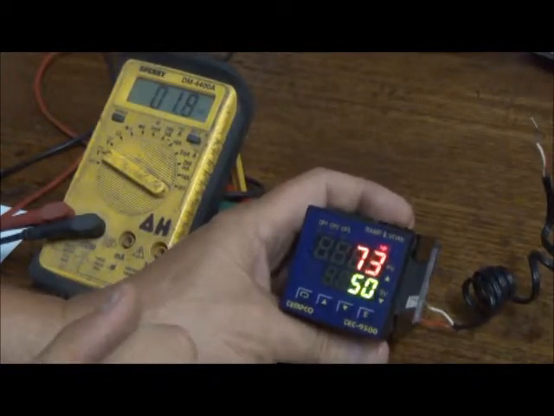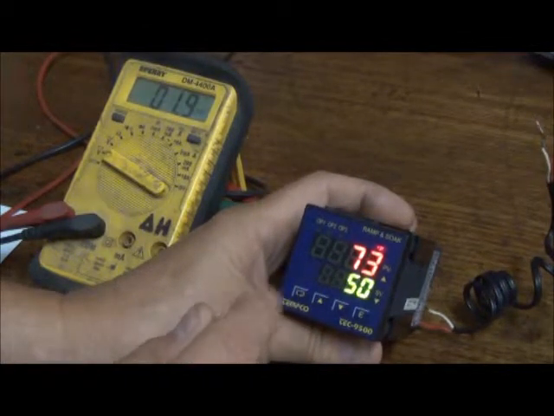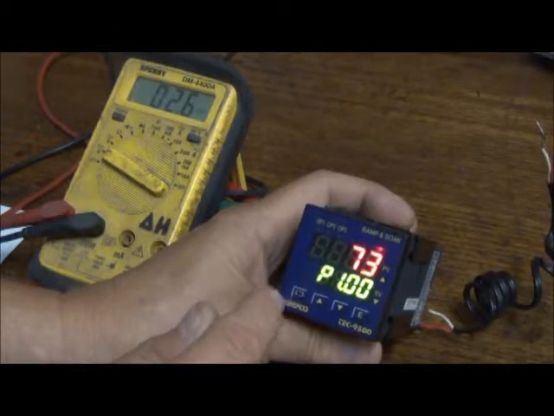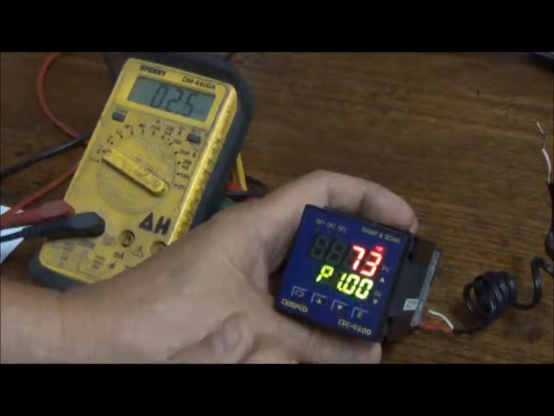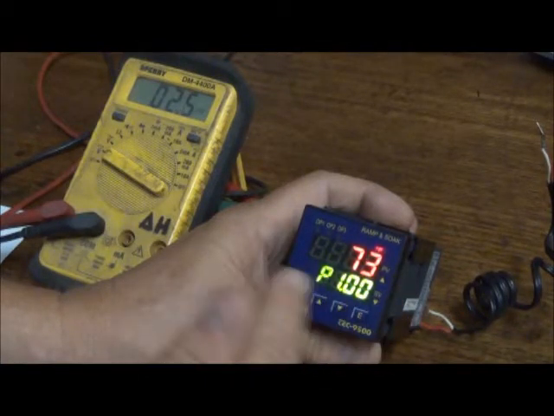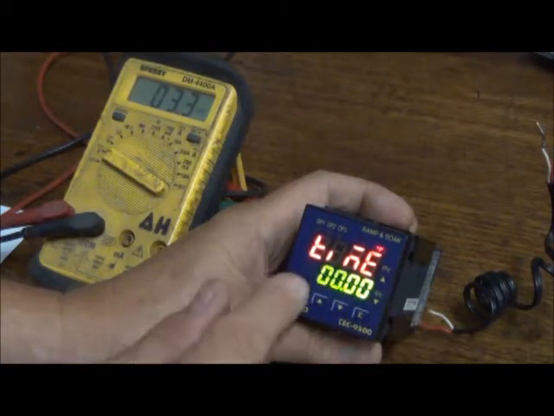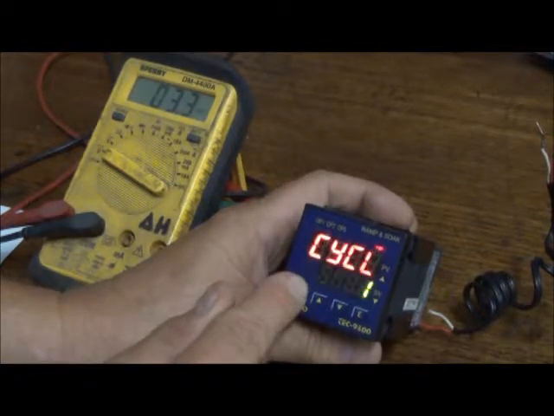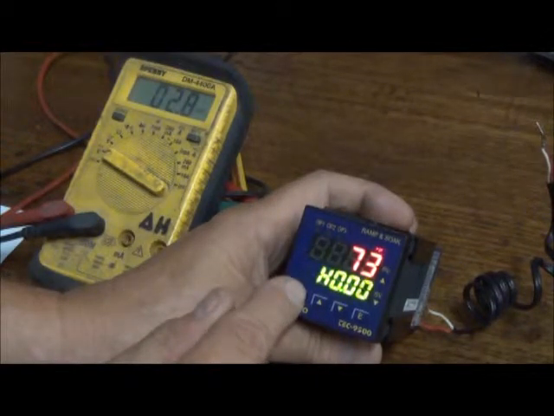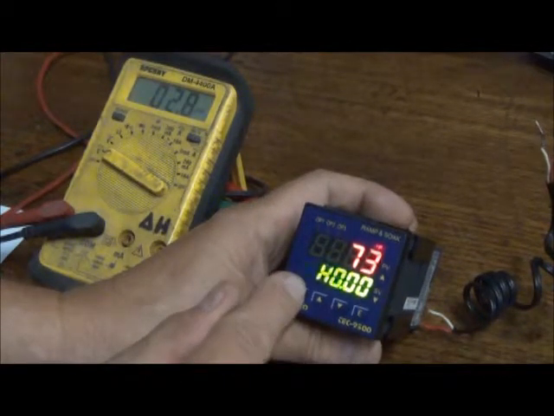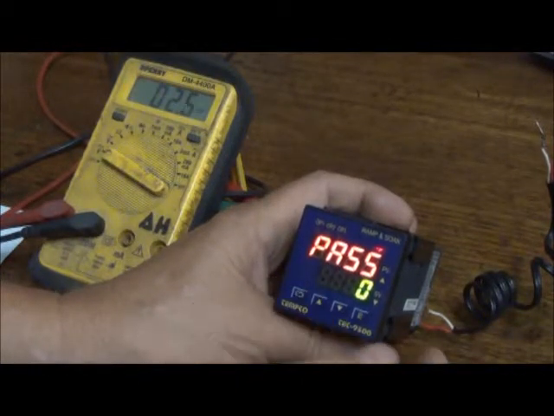All right, in this segment we're going to look at how to set up these programs. So you hit this. This P1 means you're in profile 1 and segment 1. You'll change it to 2 or 3 as you go through your segments. This is your time remaining in the program. Cycles, how many times you've been through it. Whether or not you're on a hold.